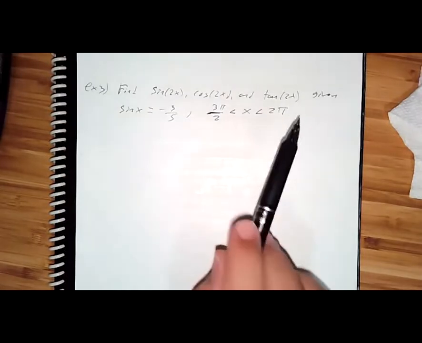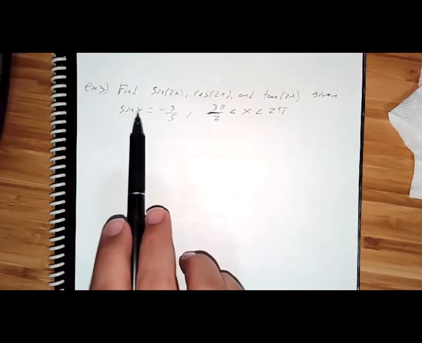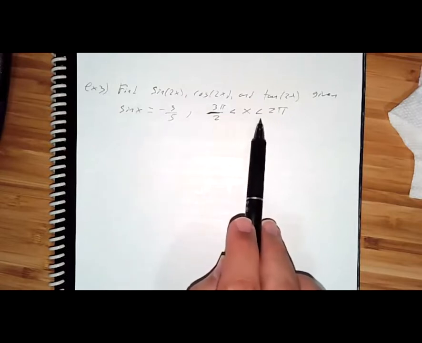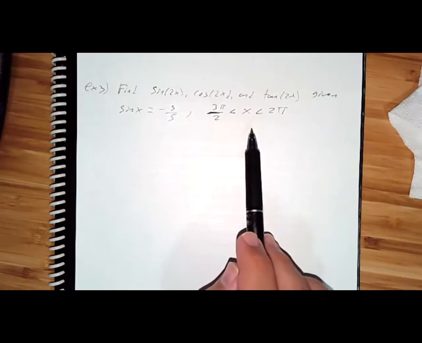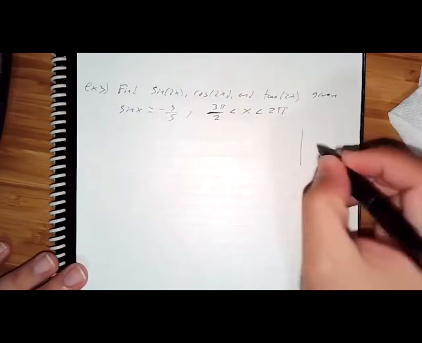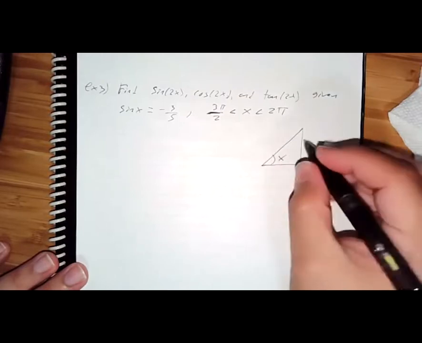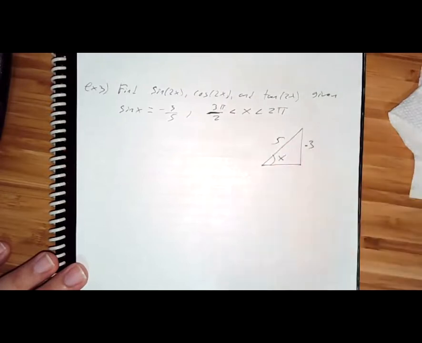Okay, so in order to find sine 2x, we need sine and cosine, right? And you see that this is a quadrant, but which quadrant is this? Can you tell? Quadrant 4, yeah, looks like quadrant 4. So that means that both sine and cosine are negative. So when you try to solve for your Pythagorean here, if I put x here, opposite over hypotenuse, be there.